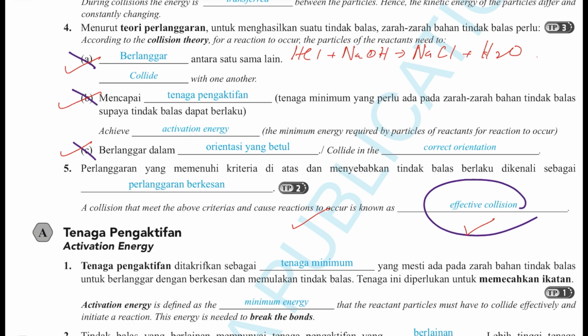So if I draw the particles, it is like this. H, is Cl. Okay. HCl must be in the correct orientation with NaOH to form NaCl plus H2O.